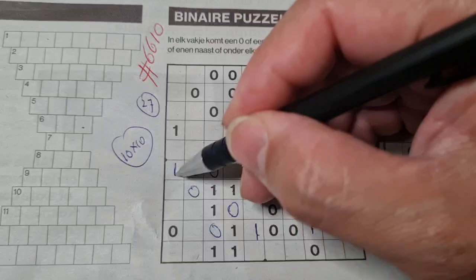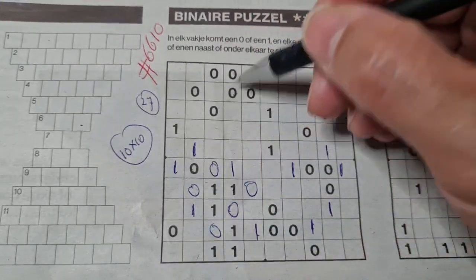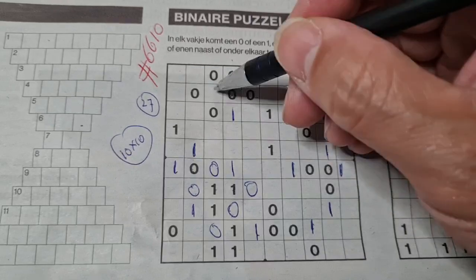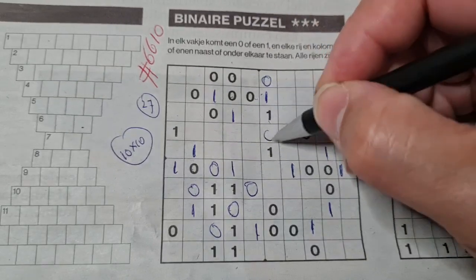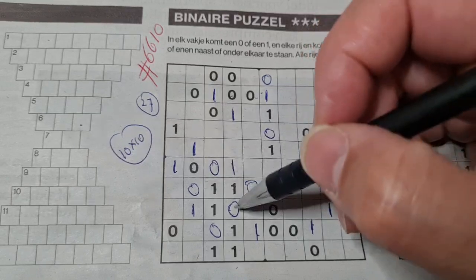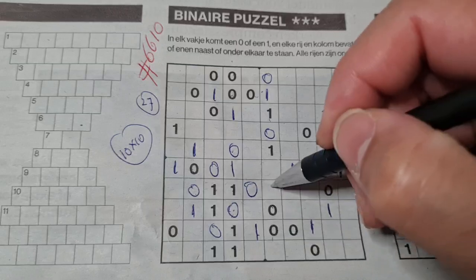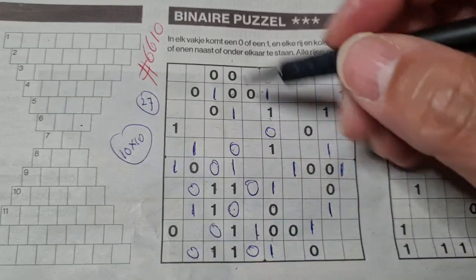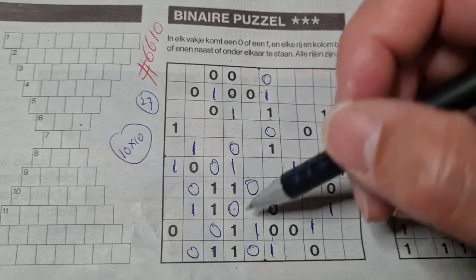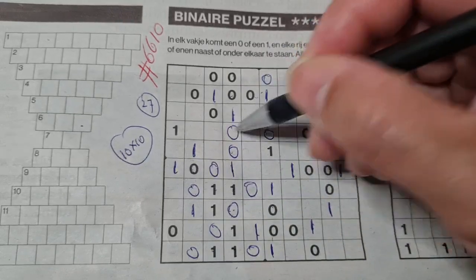Double O, here one, there one. Double one, there no. Double O, here one, there one. Double one, there no. Well, we have here 1, 2, 3, 4, 5 ones, so the rest are O's.